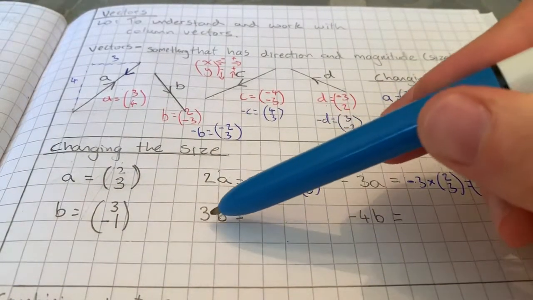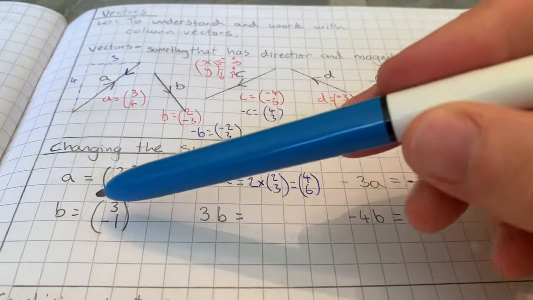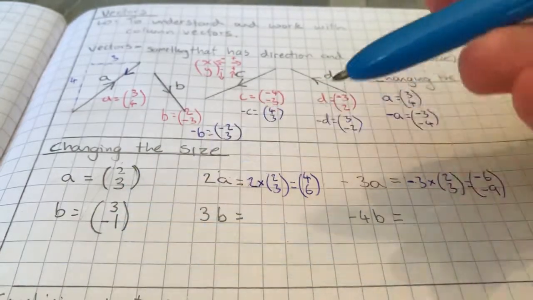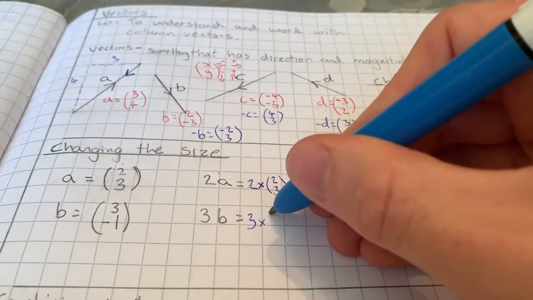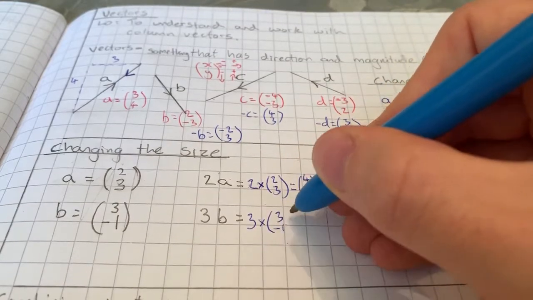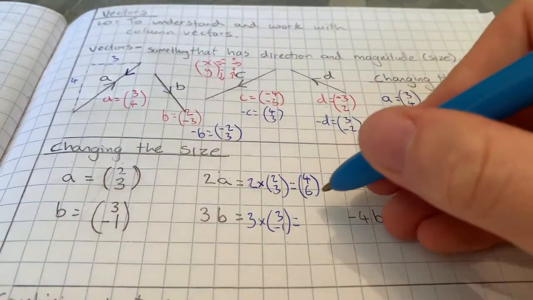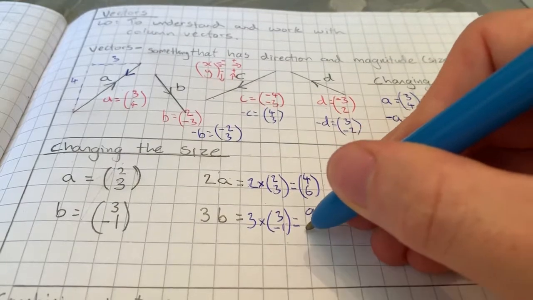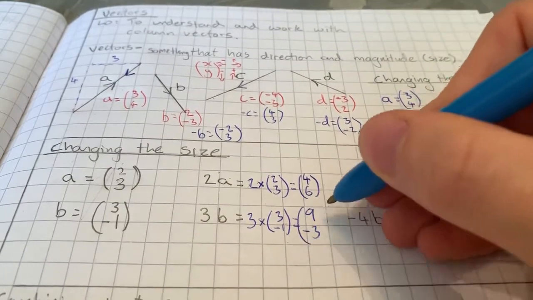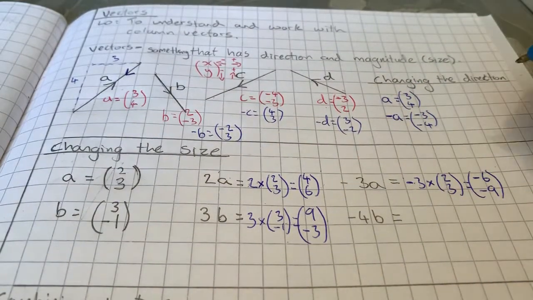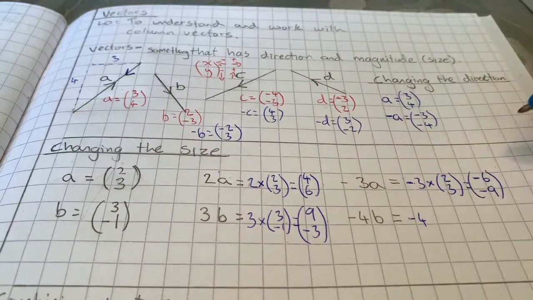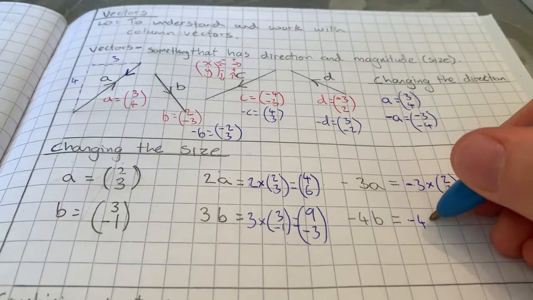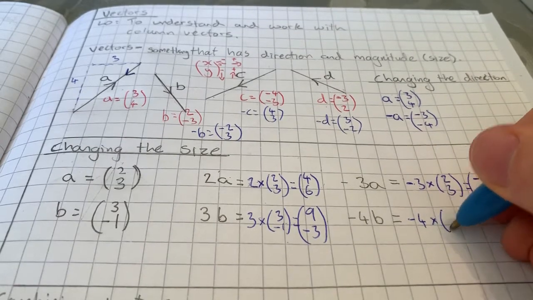Same here. So I've got 3b, and I'm starting with a vector b of 3, minus 1. So that means it's 3 times 3, minus 1. And that becomes 3 times 3 is 9. 3 times minus 1 is minus 3. And then minus 4, same thing as you did with minus 3. You times it all by minus 4.